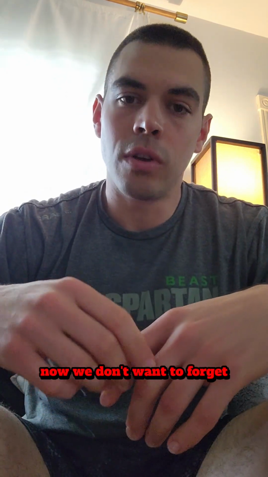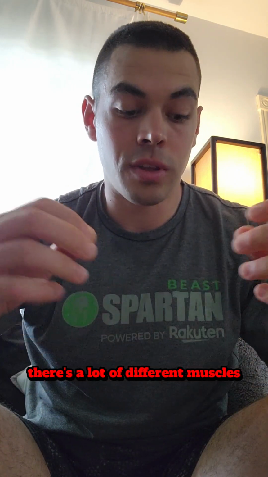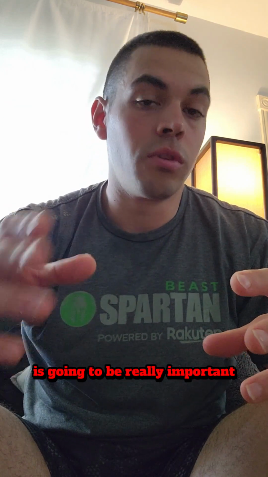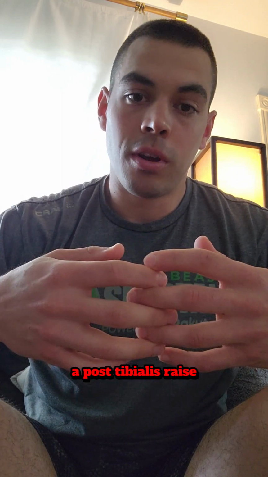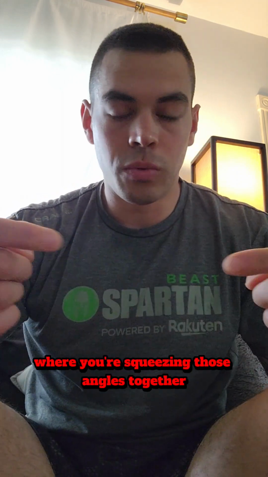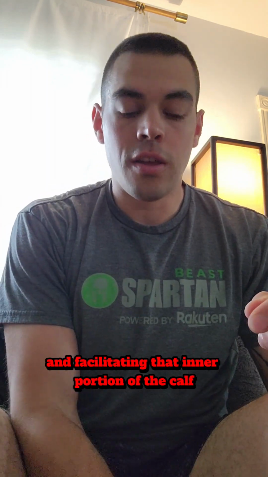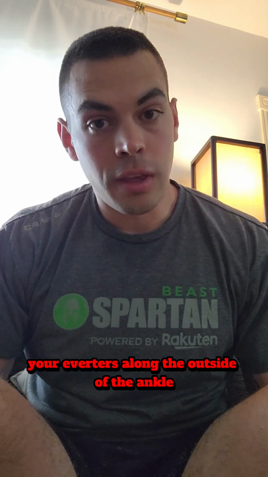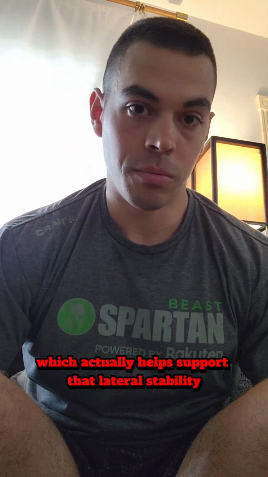Now, we don't want to forget specific ankle strengthening as well. There's a lot of different muscles that cross the ankle and work on the ankle, so hitting all of those muscle groups is going to be really important. So for example, a post-tibialis raise, where you're squeezing those ankles together and facilitating that inner portion of the calf called your post-tib. Your everters along the outside of the ankle actually help support that lateral stability.